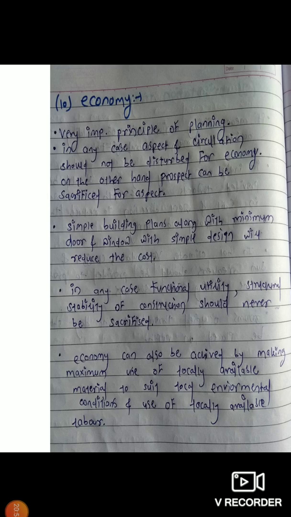Economy can be achieved by following these techniques: construction management. An optimum policy should be framed for the functional utility, comfort and cost of the structures. In any case, functional utility and structural stability of the construction should never be sacrificed. Economy can also be achieved by making maximum use of locally available material to suit the local environmental conditions and use of locally available labor. So these are the principles of building planning.